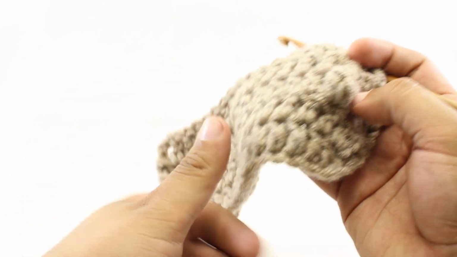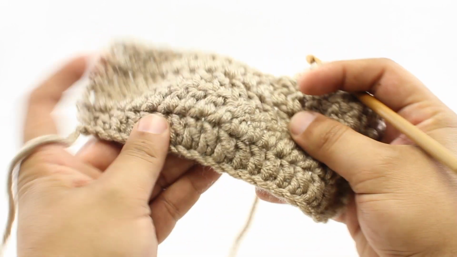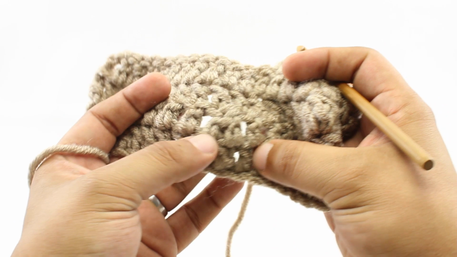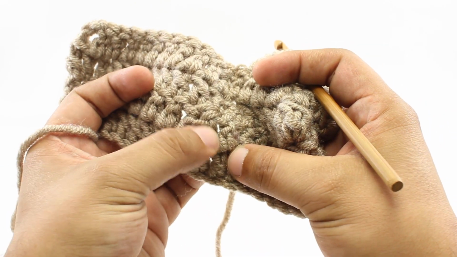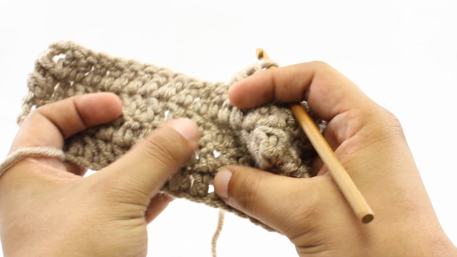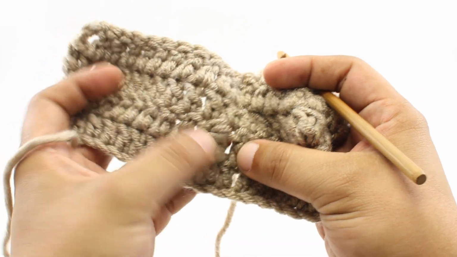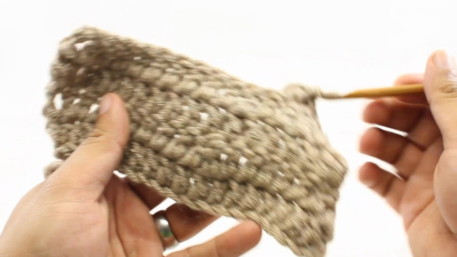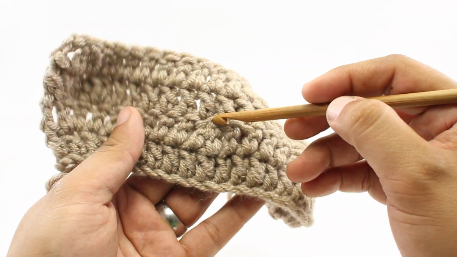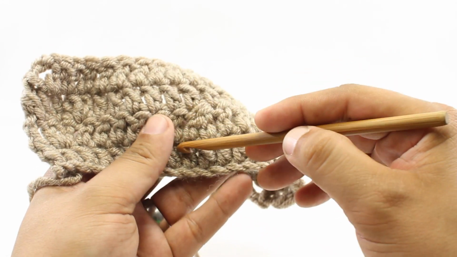The decrease is meant to be invisible, and you can't even really tell, but this is a double crochet 2 together decrease right here. So for the decrease, the stitches are going to look like a triangle.